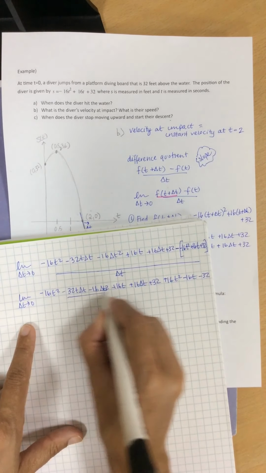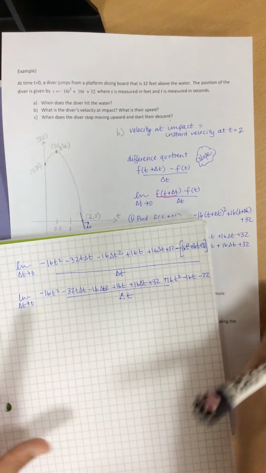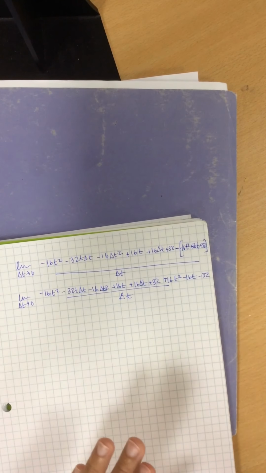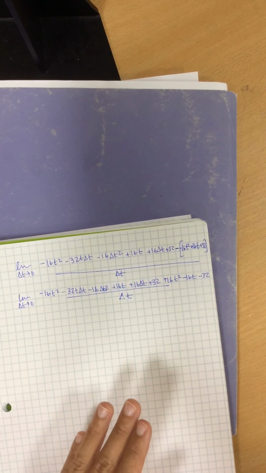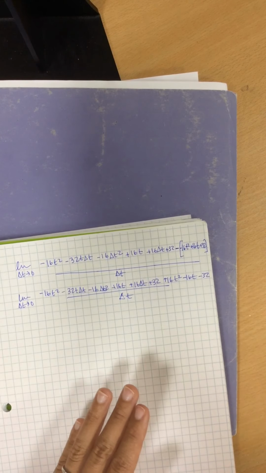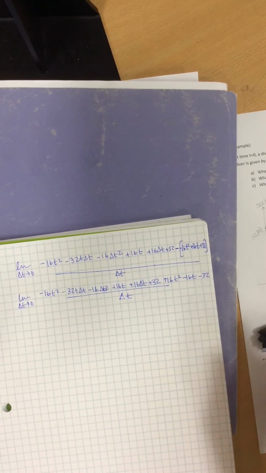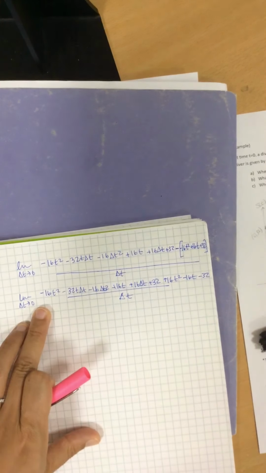All I'm doing is distributing that negative all the way through, right? Okay. Now, let's see what we can get rid of, if we can eliminate anything.